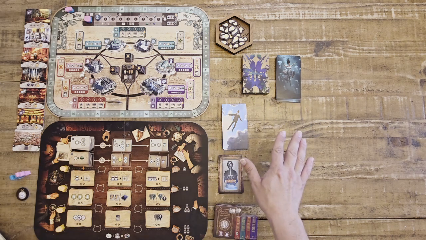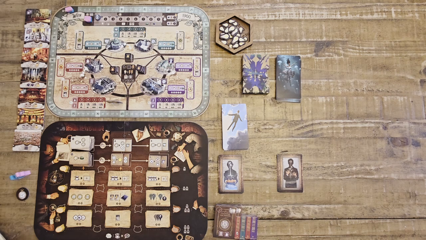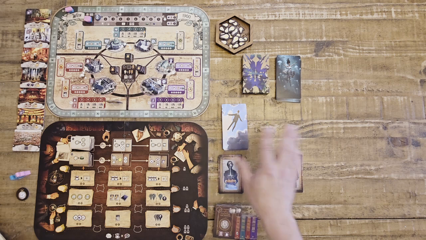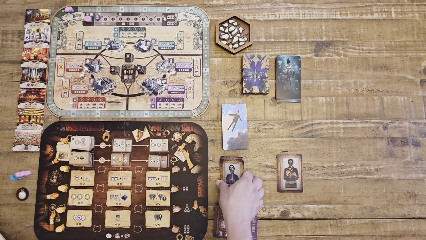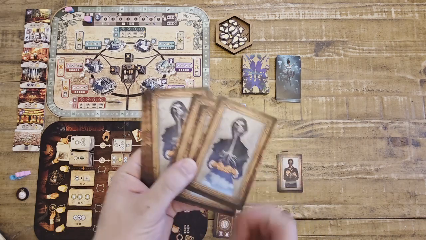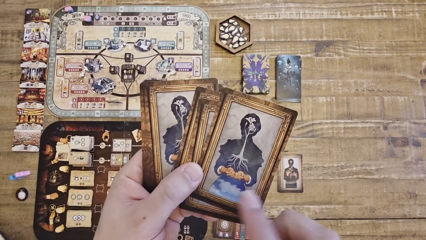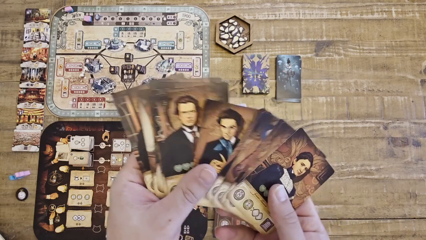And then over here, you'll see a bunch of cards. We got to set up the market. So we got to set up our clients and dreams and all of that before we can get started. So you're going to have two sets of clients. You can tell them by their back here. The front looks like this.